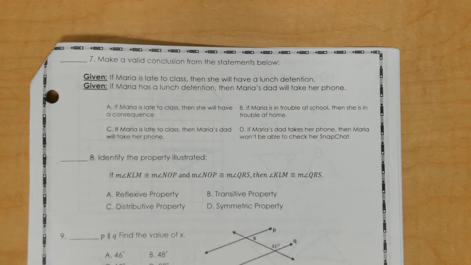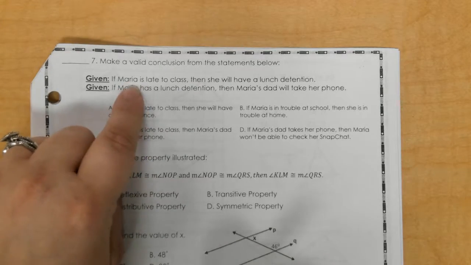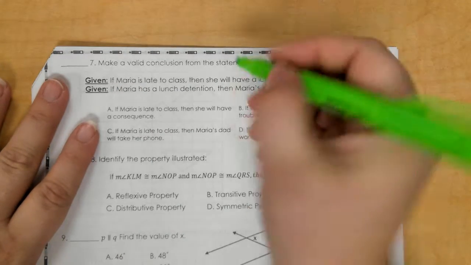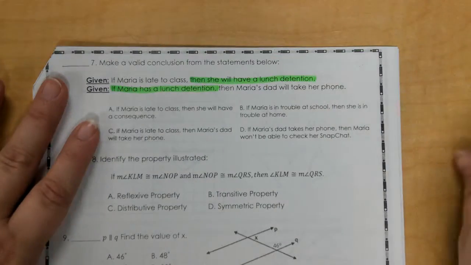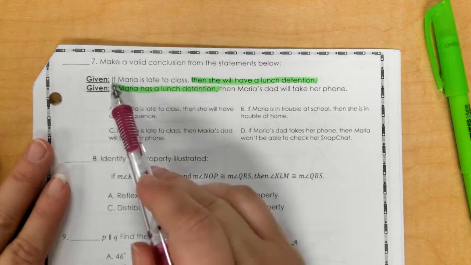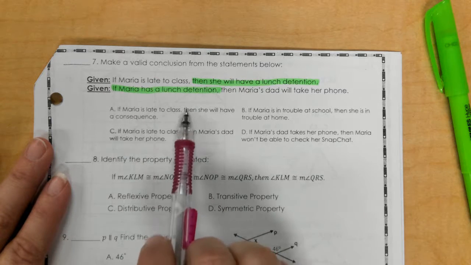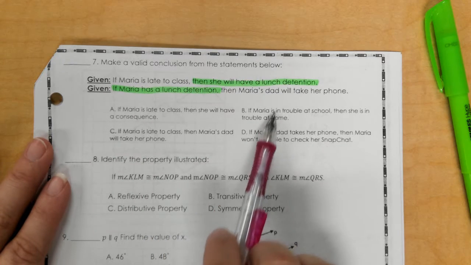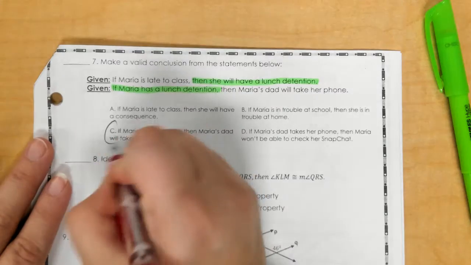In number 7, it says, if Maria is late to class, then she will have a lunch detention. If Maria has a lunch detention, then Maria's dad will take her phone. All right, so we have to make a valid conclusion from these two statements. We have discussed that if the then and the if are the same statement, then you just combine the if here to the then here to make your new statement. So if Maria is late to class, then Maria's dad will take her phone. So C.